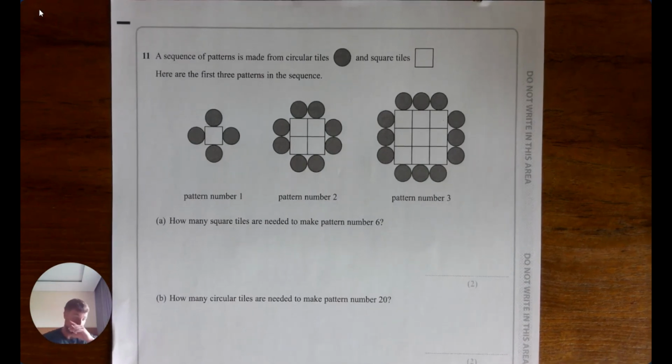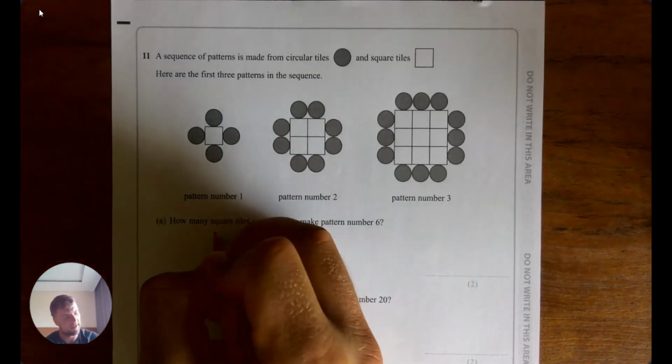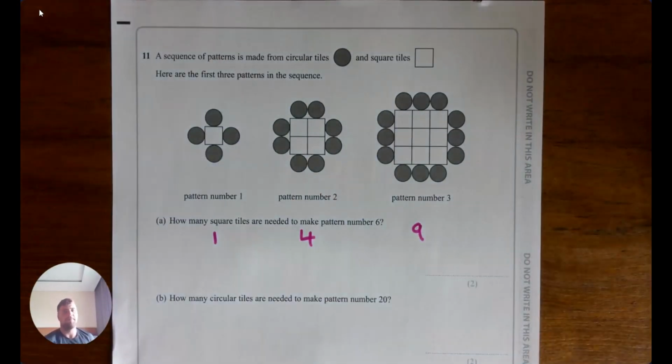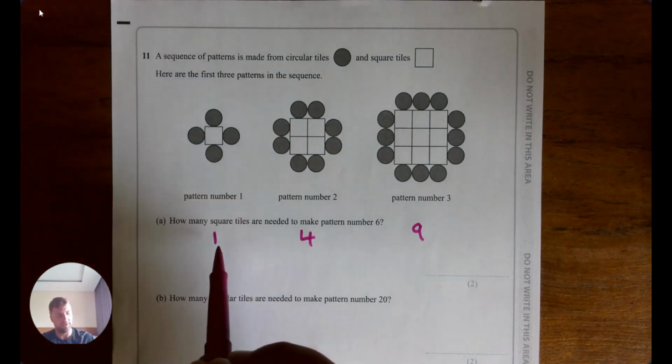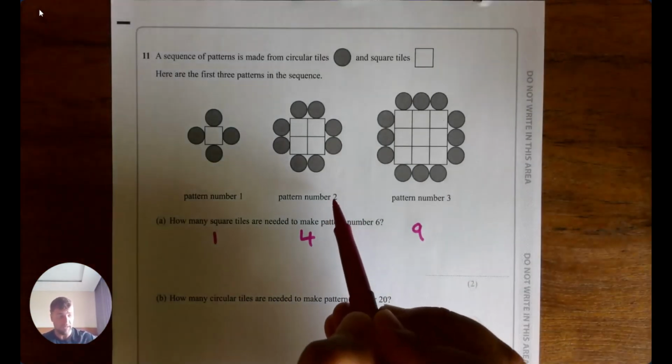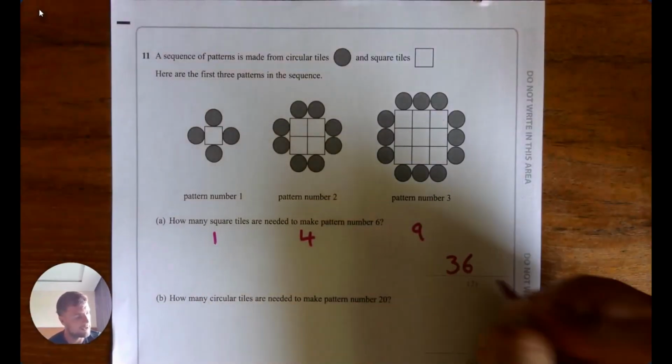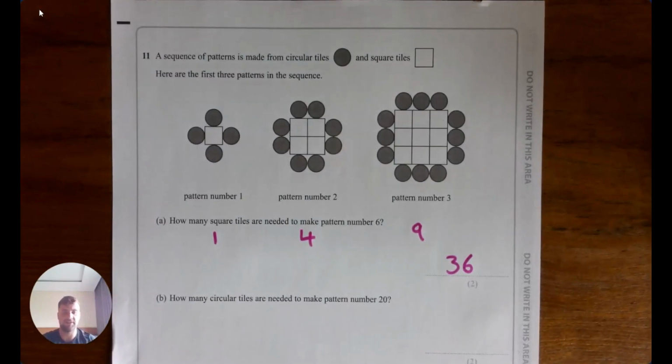So if we look at the square tiles, it goes from 1 to 4 to 9. And basically, it's the square of the pattern number. 1 squared is 1. 1 times 1 is 1. Pattern number 2, 2 times 2 is 4. Pattern number 3, 3 times 3 is 9. So for pattern number 6, you're going to do 6 times 6. So the answer is going to be 36 for the number of squares.